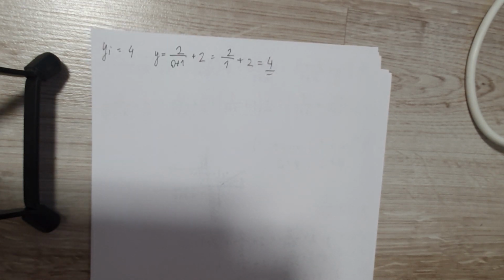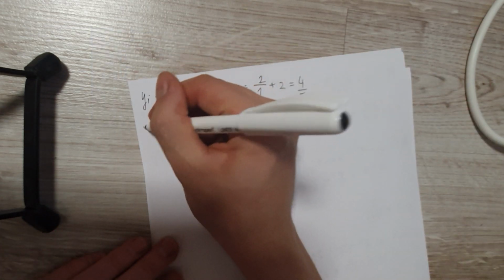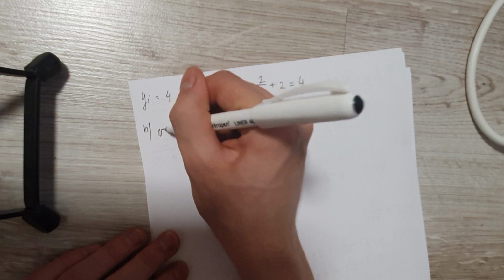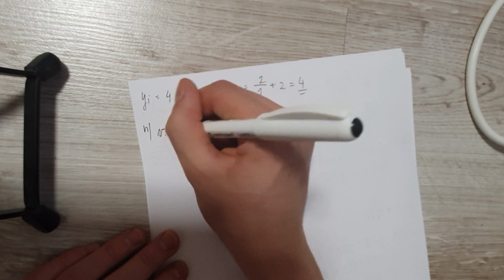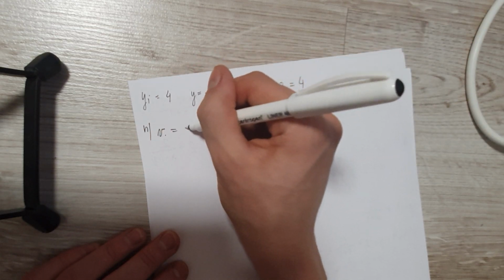Next, I will move on to the last part of the exercise, and that's part H, where I describe the asymptotic behavior of the function f with regard to its vertical and horizontal asymptotes. So I will start with the vertical asymptote, which is -1.